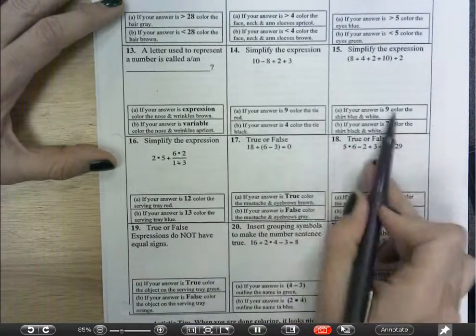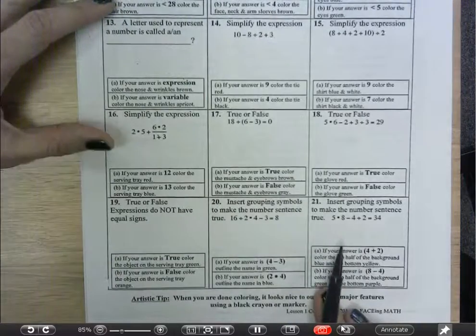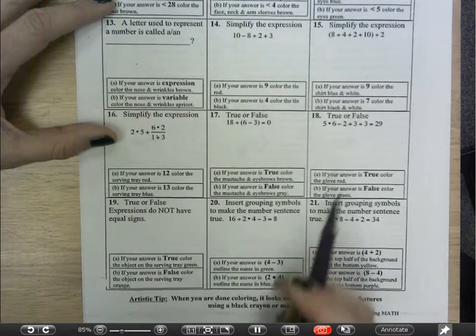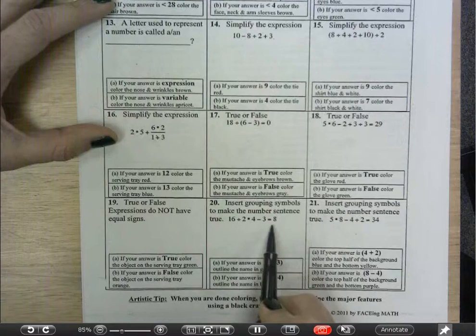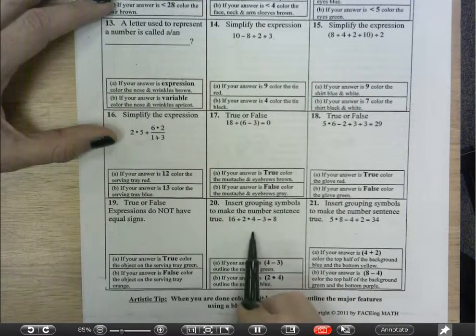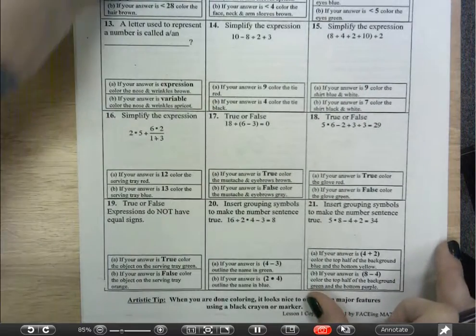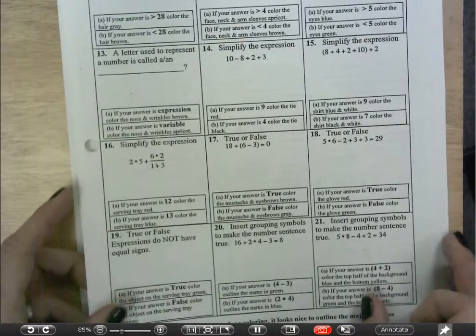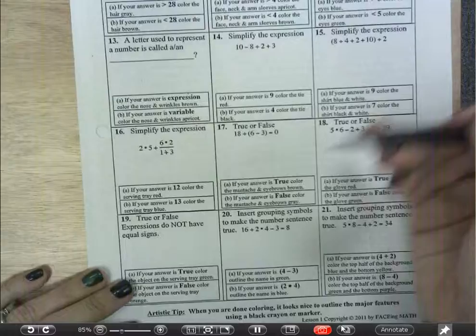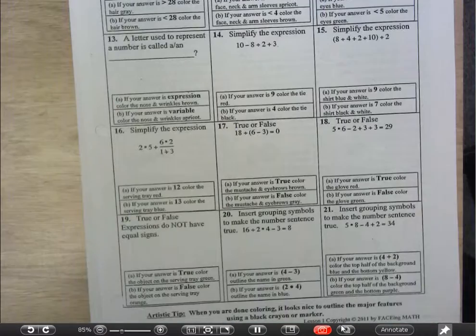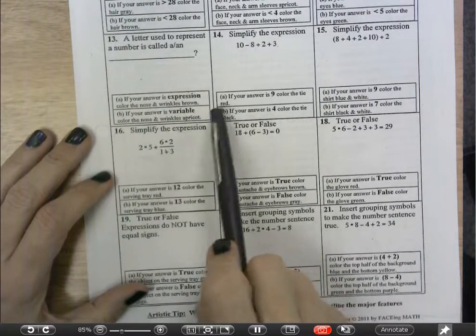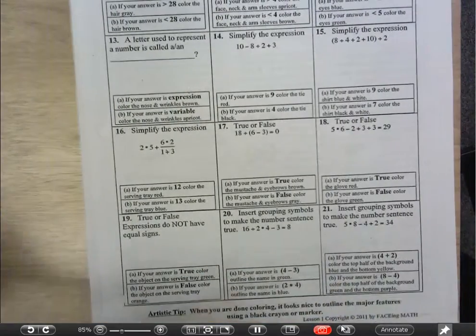Then you have some order of operations problems to do. And then down here, you have some with grouping symbols. You have an order of operations problem and you actually have the solution, but you have to figure out where the parentheses go to make the solution true. Once you're done with all of those, you're going to draw the features on the faces and color according to your answers. You actually do need a color because that is going to be different based on whatever you answer.